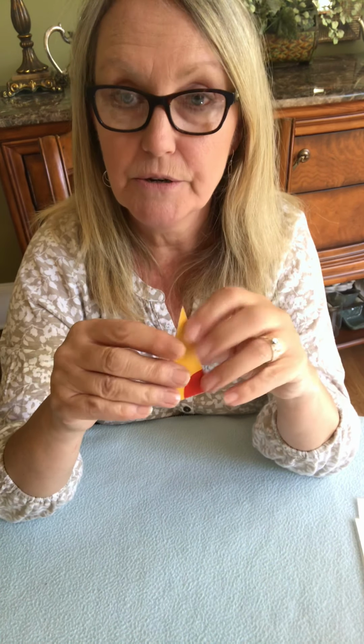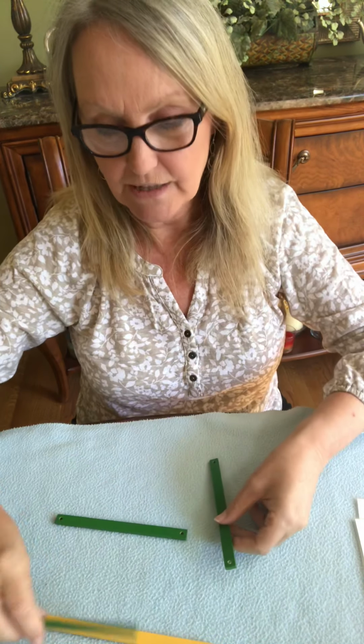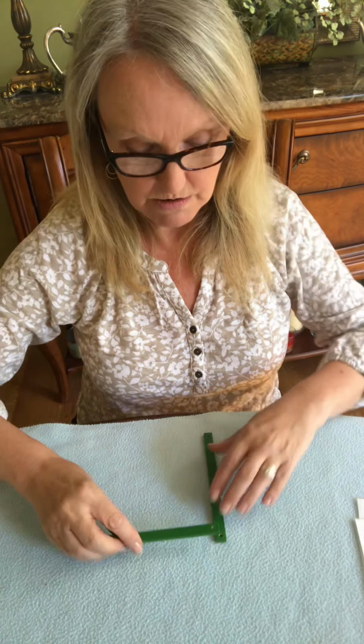A right angle we know equals 90 degrees. 4 right angles are what makes up a square. And we're going to make right-angled triangles. Now I have some sticks, I don't have any brads, so I'm going to be laying these out. So we know a triangle has 3 sides. So I'm going to begin.